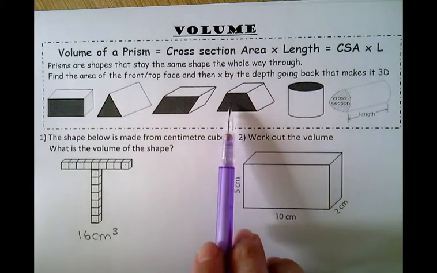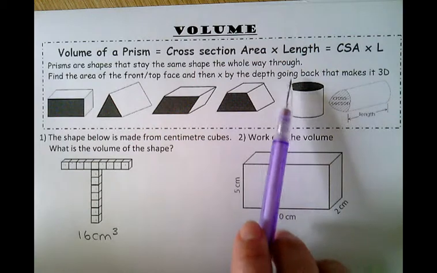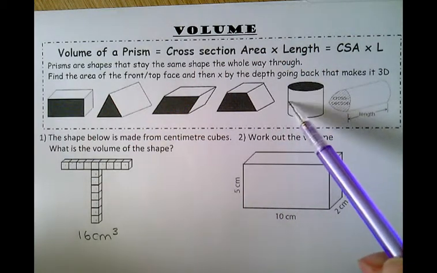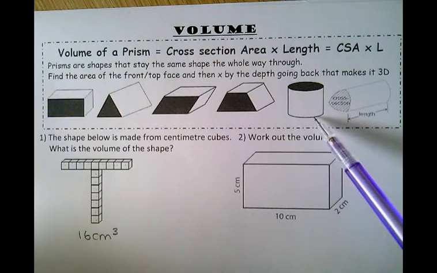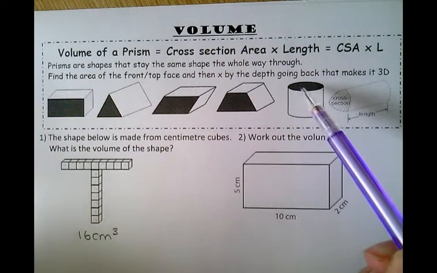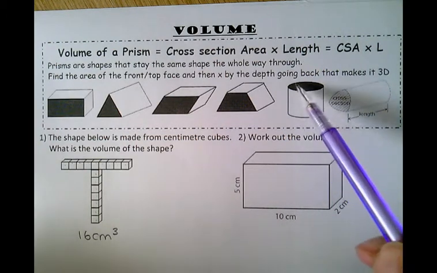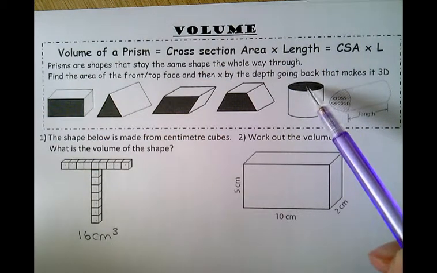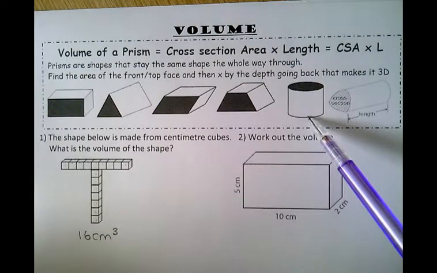They're not always sitting facing that direction though, so this cylinder is sitting up on its end. So the cross-section area isn't always the face at the front. It's just the face that stays the same the whole way through. So for this cylinder, it would be the circle at the top, and it stays like that circle from the top right through to the bottom.